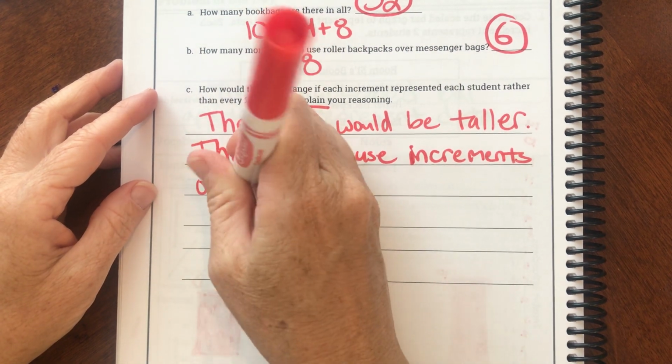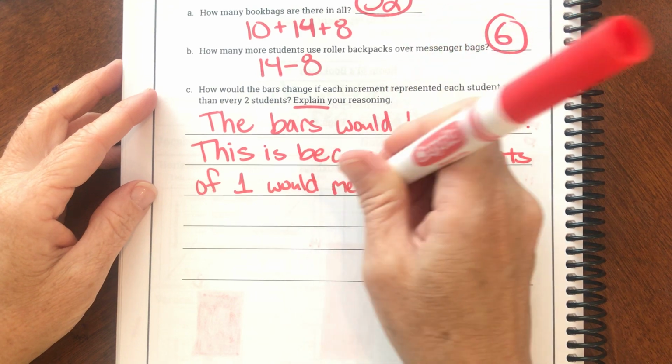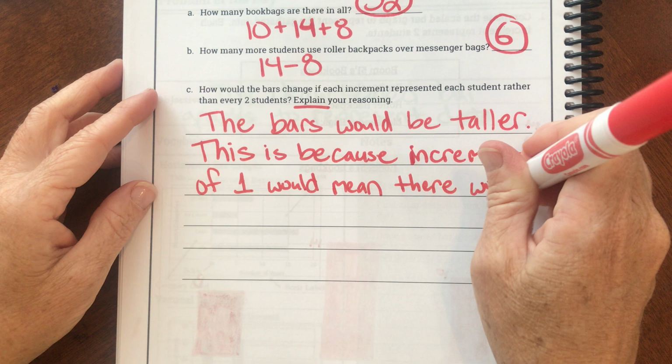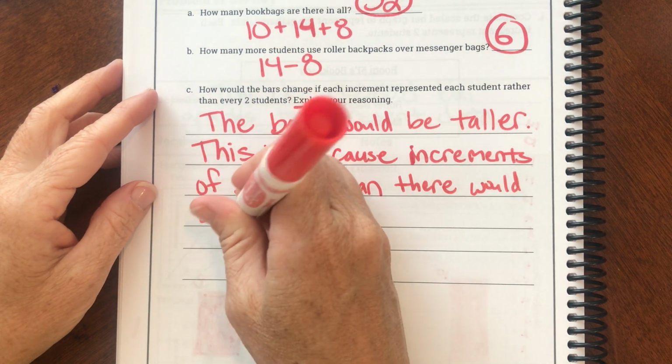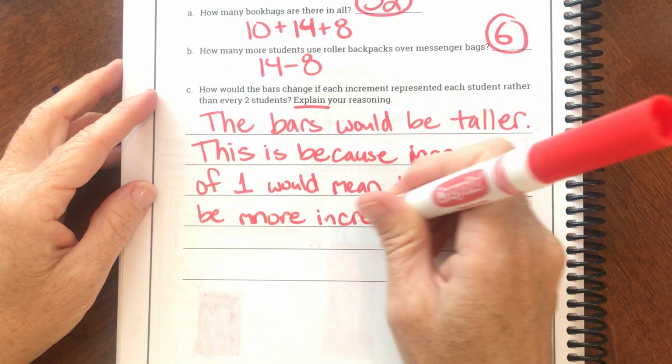Increments of 1 would mean there would be more increments. And I'll show you what I mean by that.